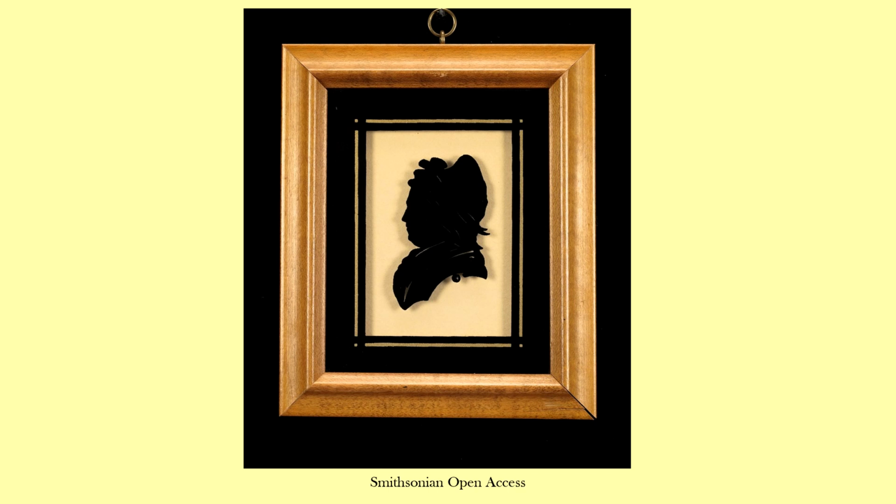The second technique entailed applying black paint directly to a light-colored paper background, which allowed for a higher level of detail to be captured. Differing from these, hollow-cut silhouettes often used available technology to precisely trace a profile from which the image would be removed, leaving the outline to be pasted over a black background.